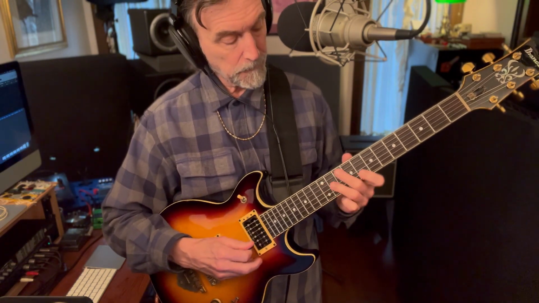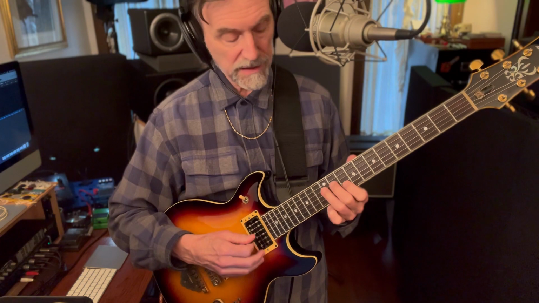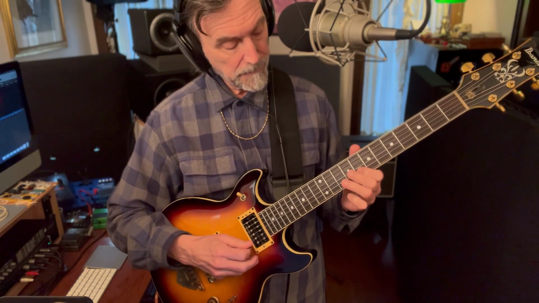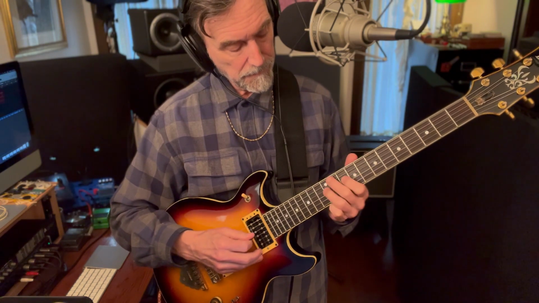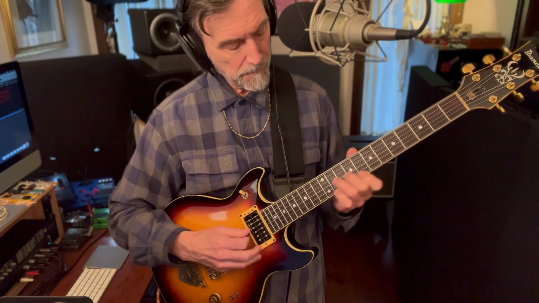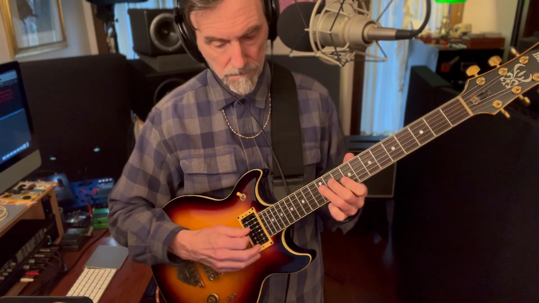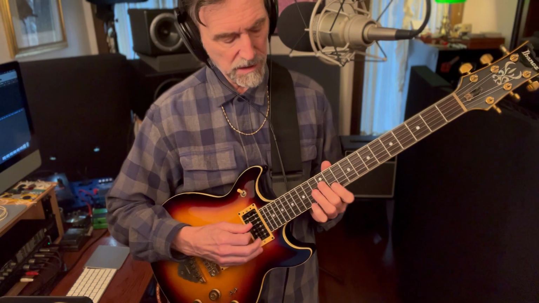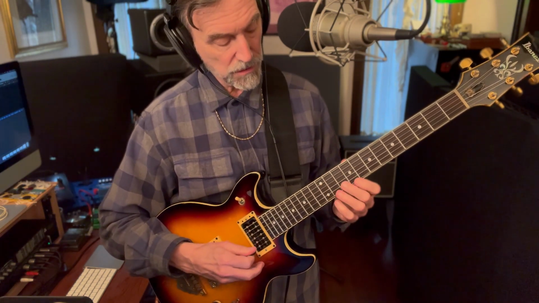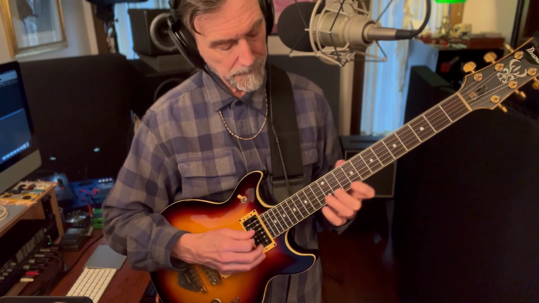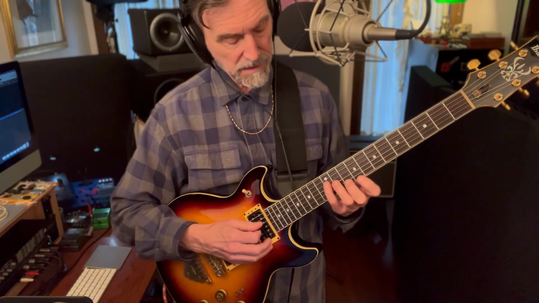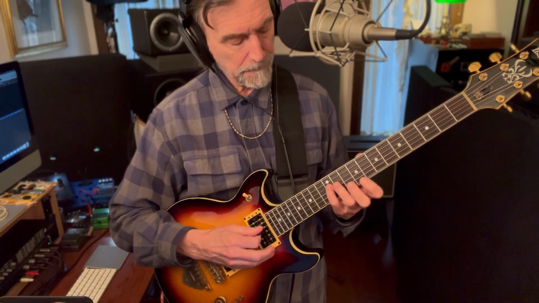C, D. There's that C and D triad together. And then starting from the root, D, major triad, major tetrachord, minor tetrachord. Okay, then the D9 arpeggio.